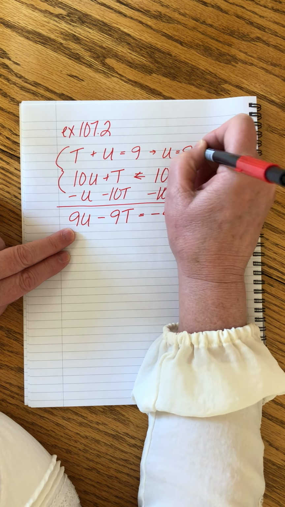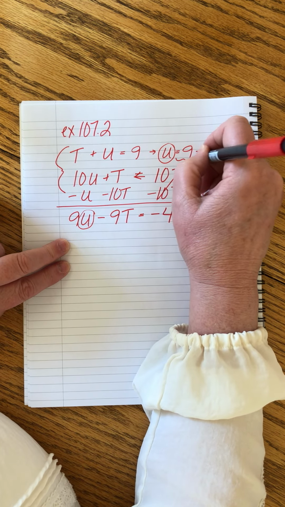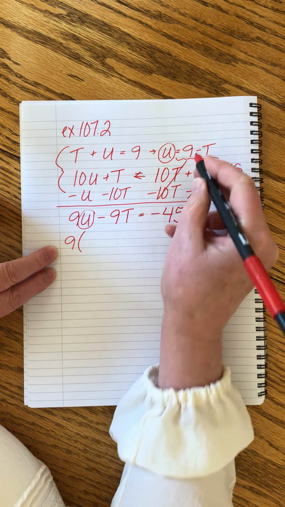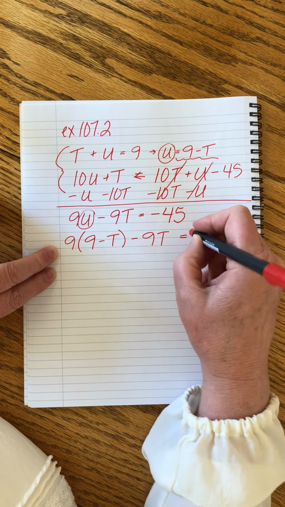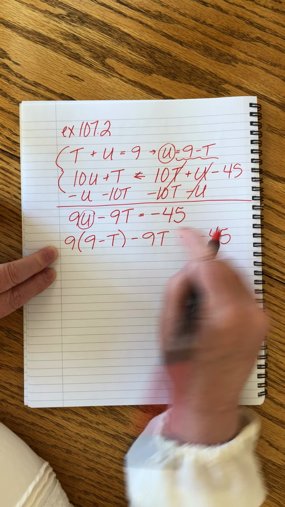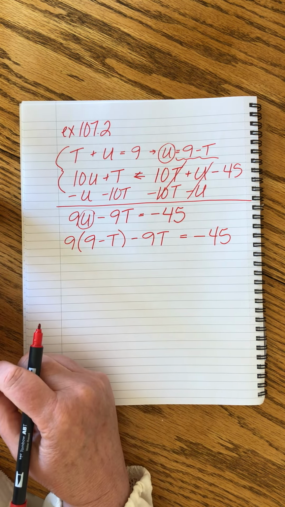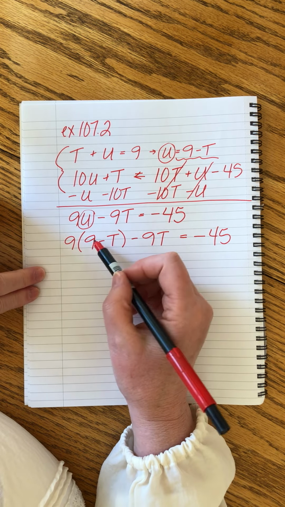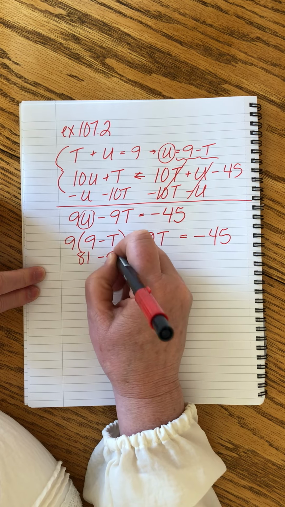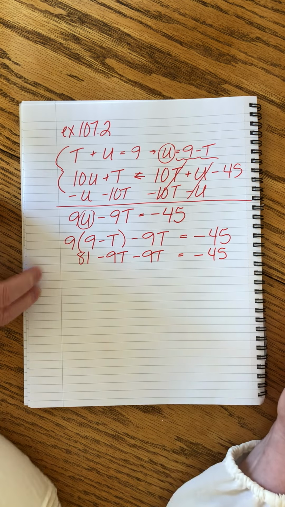So u equals 9 minus t, and that's going to go right there. Right? There's the u, and there's the u. So that's what we'll plug in. So it becomes 9 times the quantity 9 minus t, minus 9t. Oh my gosh, lots of 9's and t's, right? And this equals minus 45. That always makes me a little nervous when we have a minus sign just hanging out like that, because it's easy to forget. Okay, ready? 81 minus 9t minus 9t equals minus 45.